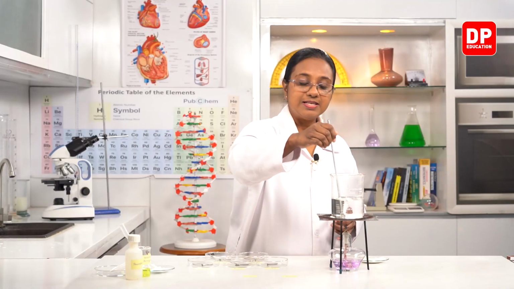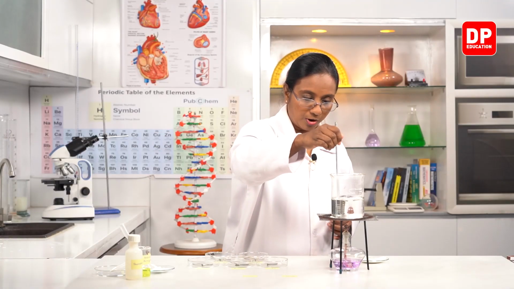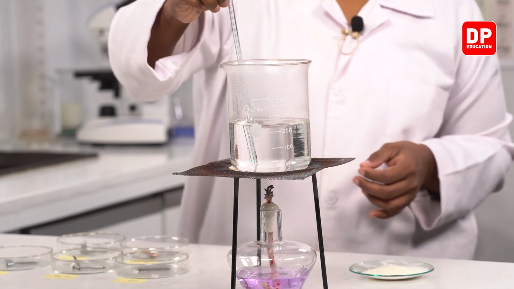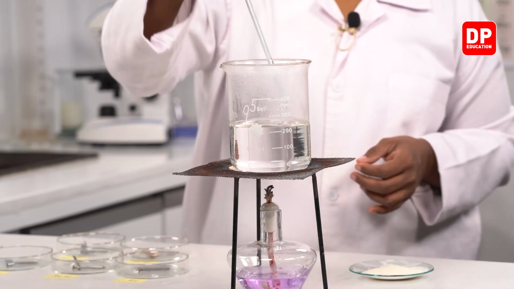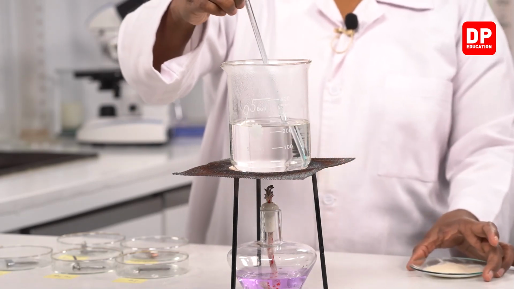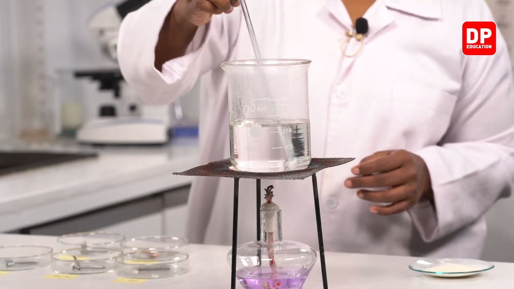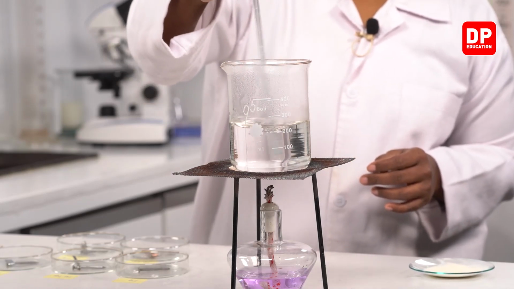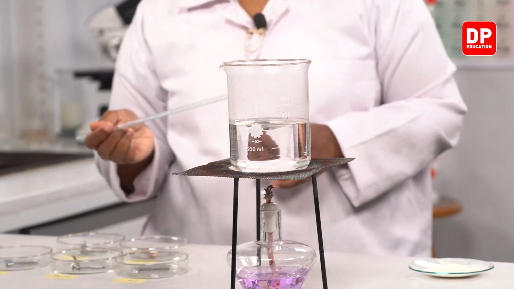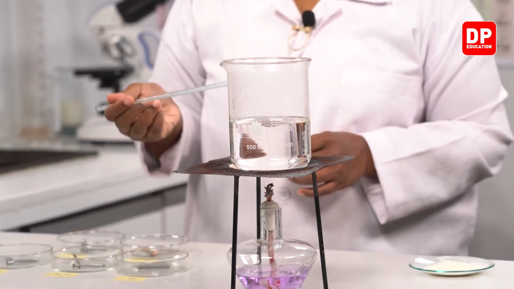So now you can see the water starting to boil. But we need to bring it to boiling itself before I start adding the agar. We'll let it boil for some more time.